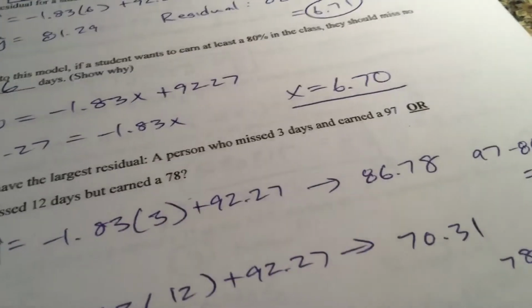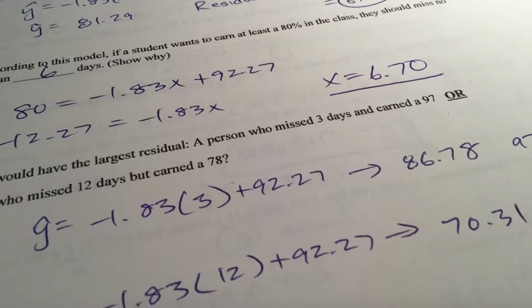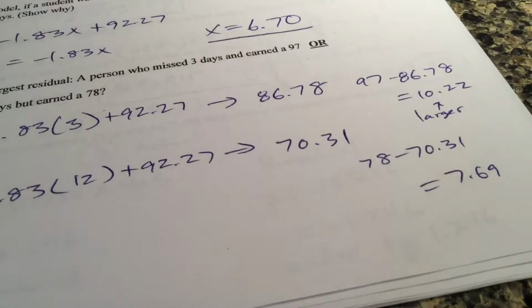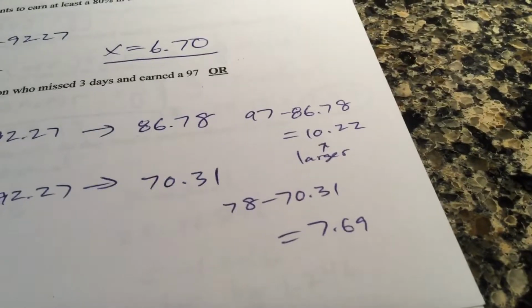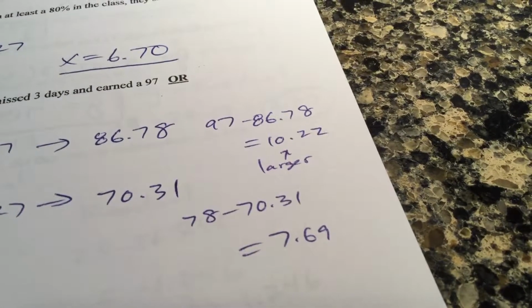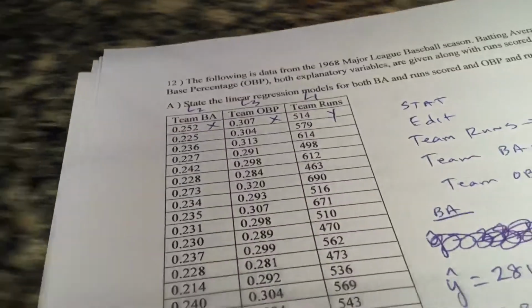Who would have the largest residual? Again, that's the number furthest away from 0. It doesn't exactly mean it's got the biggest positive. All right, so find the predicted scores for both. Find the residual for both. There it is, 10.22. Not because it's a bigger number than 7.69, but its distance from 0 is bigger than 7.69. All right, so we have not done these, folks.